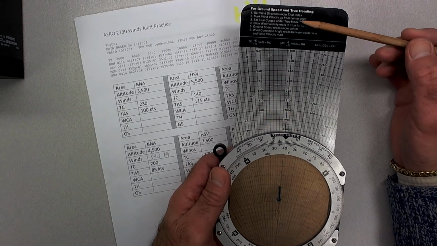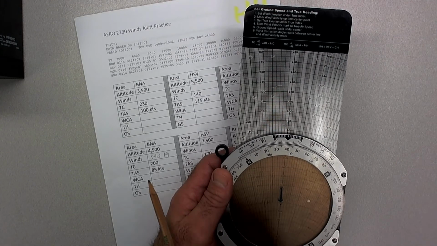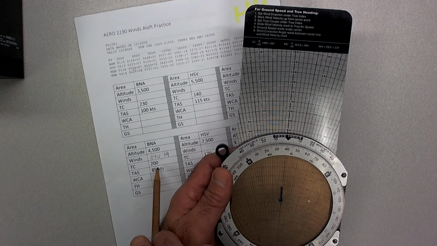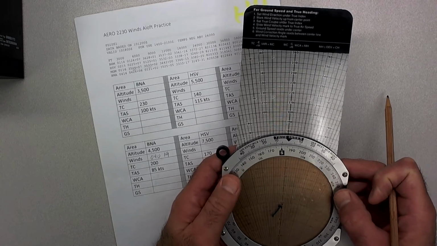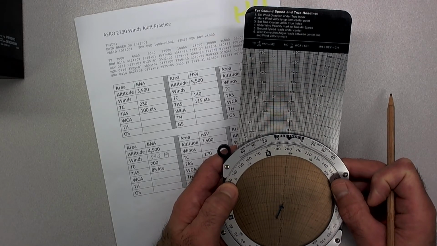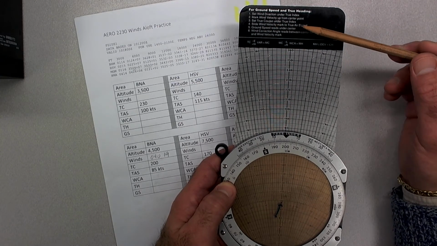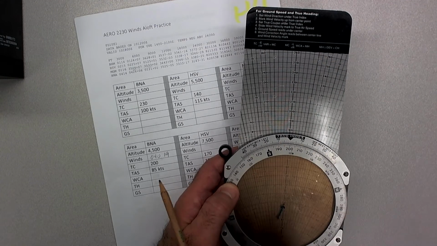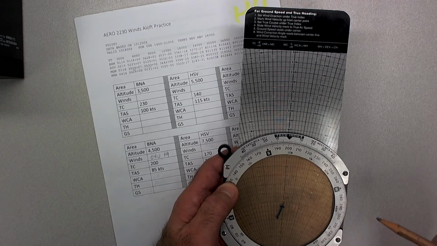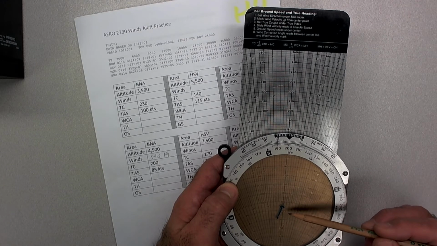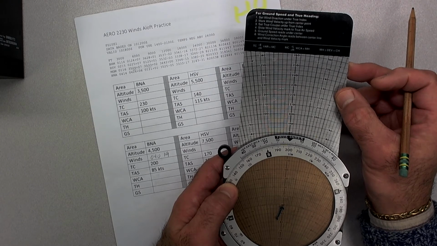The next step, step 3, is set the true course under the true index. So our true course is given to us here, 200. So we rotate the wind computer to 200 so that it's aligned with the true index. And then the next step says slide the wind velocity mark to the true airspeed. Our true airspeed is given to us as 85 knots. Our wind velocity mark is right there. There's 80, 85, 90. So I'll slide the wind velocity mark so it lines up with 85 knots.